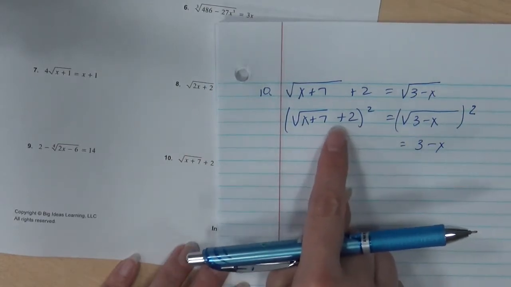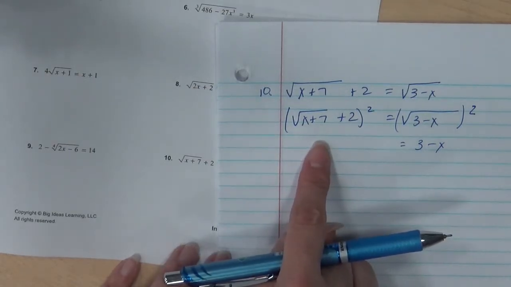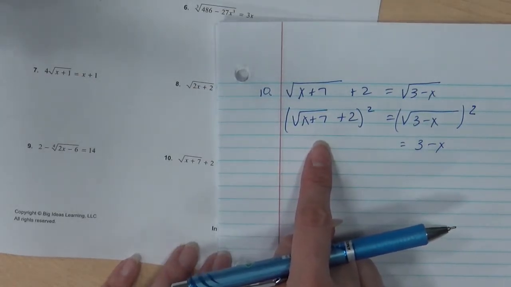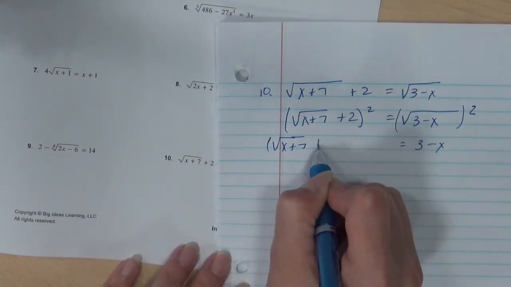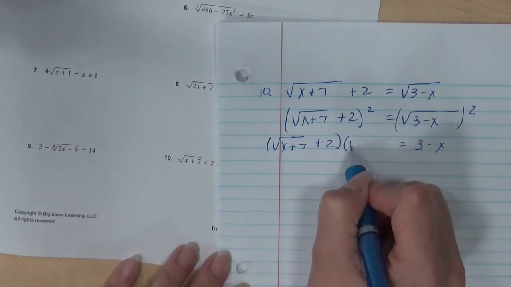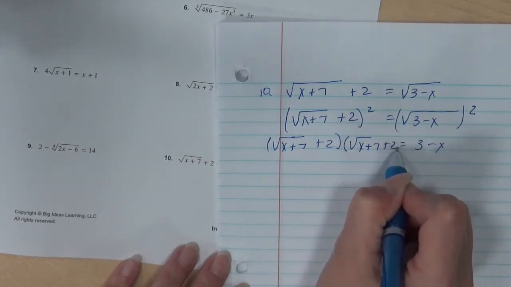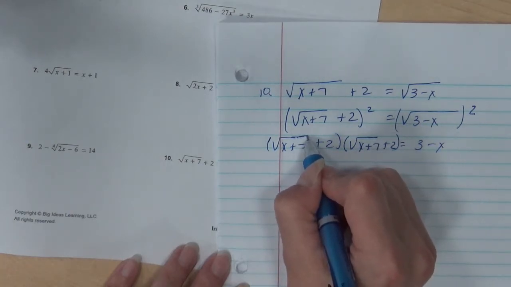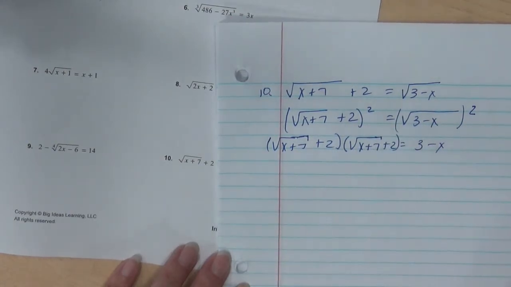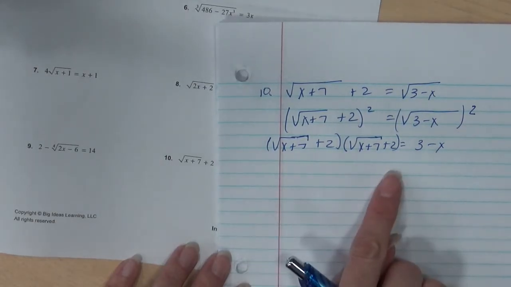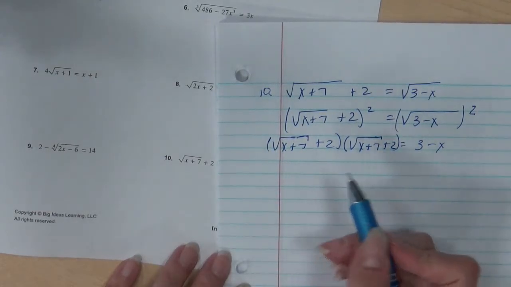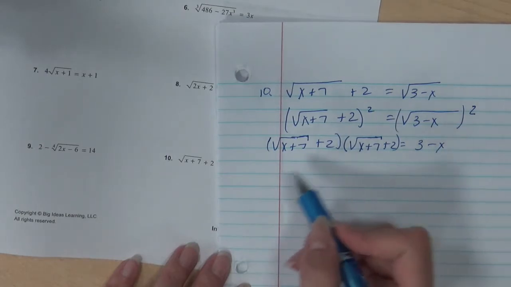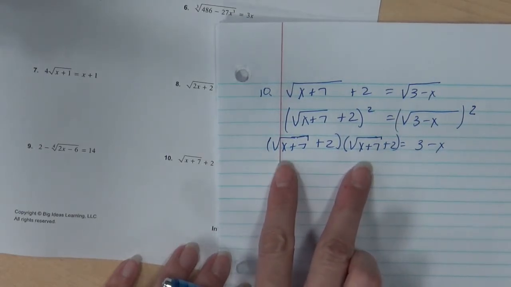On the left side, you're squaring a binomial, so you have to actually expand it out. When you square something, you're multiplying it by itself. So you're going to do the square root of x plus 7 plus 2 times itself. Square root of x plus 7 plus 2. Again, be careful with these radicals. Make sure that the correct things are on the inside of them. Okay. So the left side, we actually need to FOIL. So the first terms multiplied together. Square root of x plus 7 times the square root of x plus 7. Well, you're squaring a square root when you do that. So that's just going to give you x plus 7.